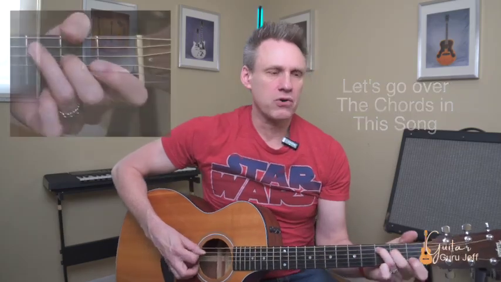We have a C major chord, which is the first finger on the 2nd string, 1st fret, 2nd finger on the 4th string, 2nd fret, and 3rd finger is on the 5th string, 3rd fret. Now to make a C major 7, which is our next chord, just lift the 1st finger, and that's C major 7. Let's go to C7.